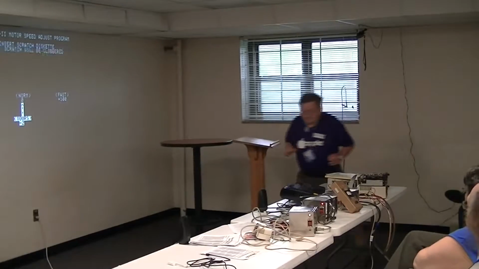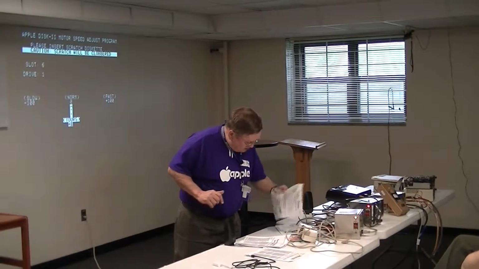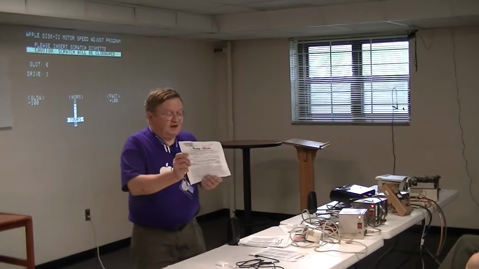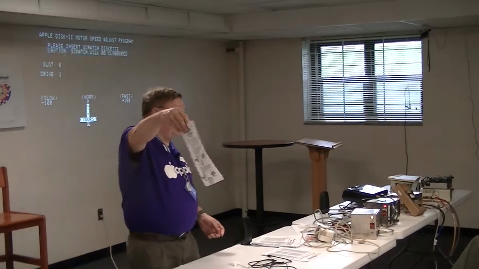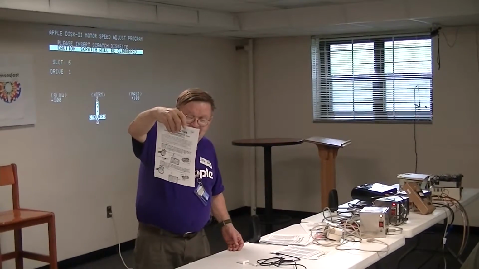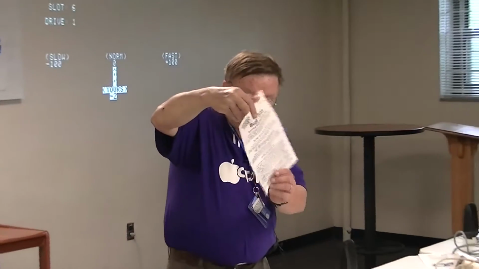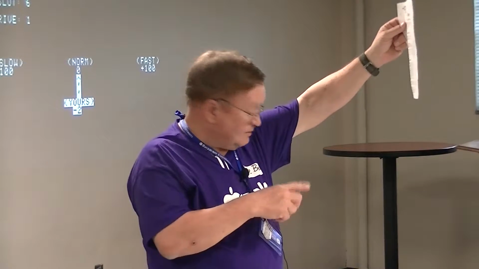Now, the circuitry for doing the speed adjustment is shown on this handout. I call it the bug drive, and it tells about the speed adjustment. This also shows the wiring diagram for the Shugart drive. That's the one that Tony Diaz was working on today. It's got a tall stepper motor in it.